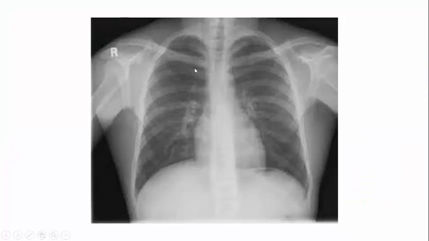So here I am showing you a chest X-ray which is taken in a PA view. In any chest X-ray, first just look at the demographic details, that is the name of the patient, age, sex, and the date of the X-ray which has been taken. And then the second very important thing is to have a look at the marker to see whether it is right or left side and correlate with the patient's clinical details also.